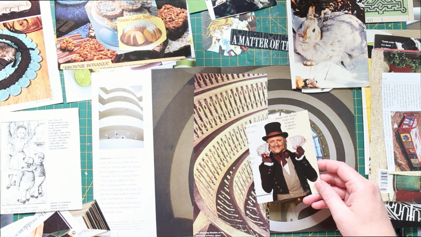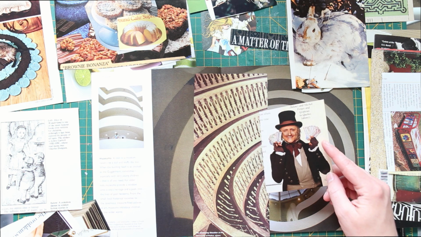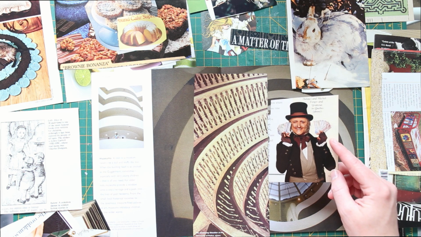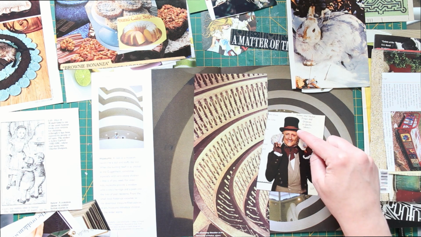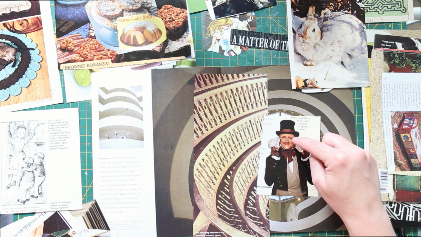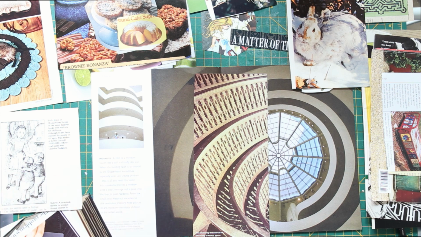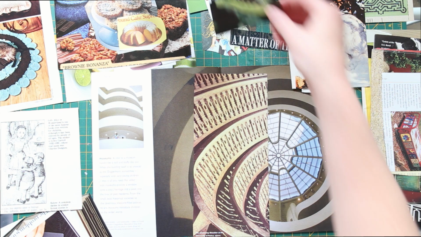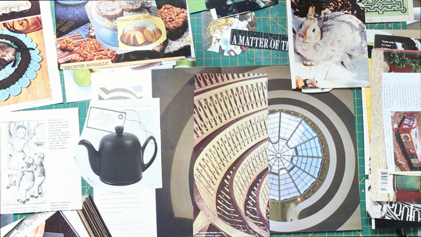I thought he could kind of pass for a Mad Hatter, but I'd have to put playing cards in his hands instead of Canadian Tire money. I don't know. Also, I could put a different head in here. That could maybe be interesting. Caterpillar teapot. I haven't collected any teapots yet.